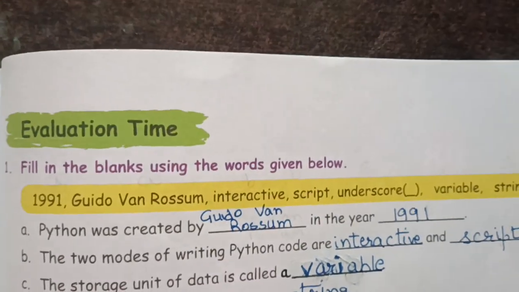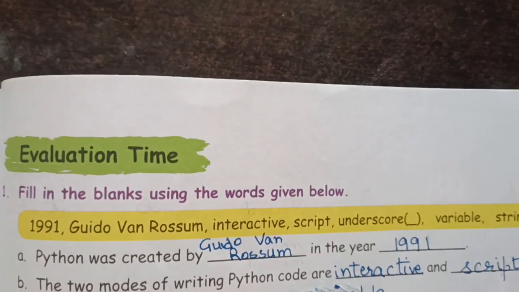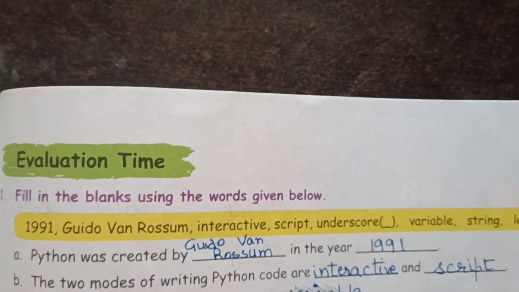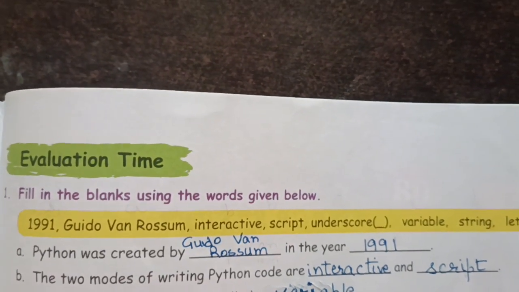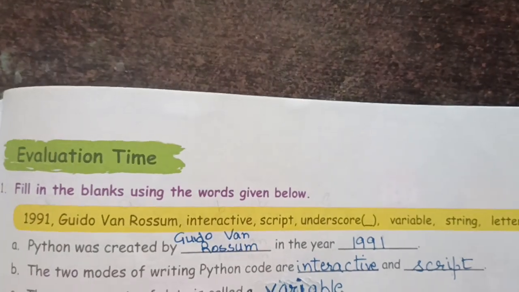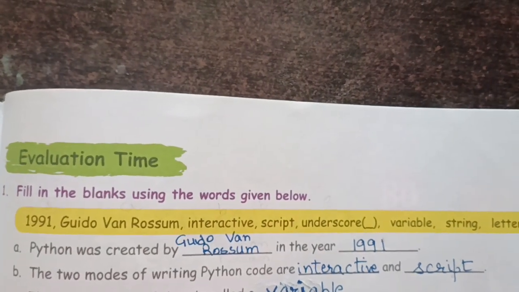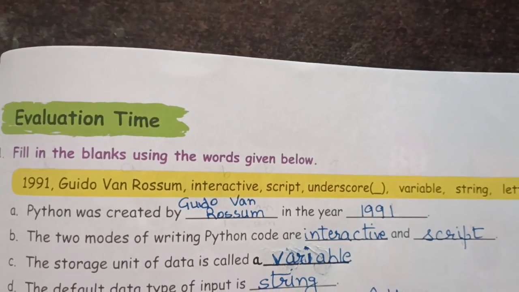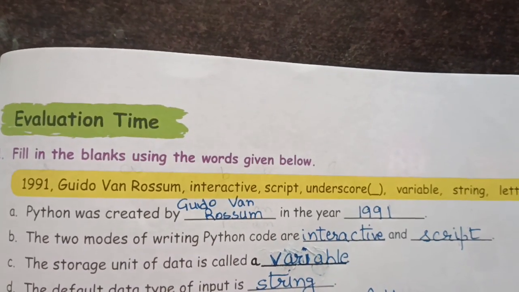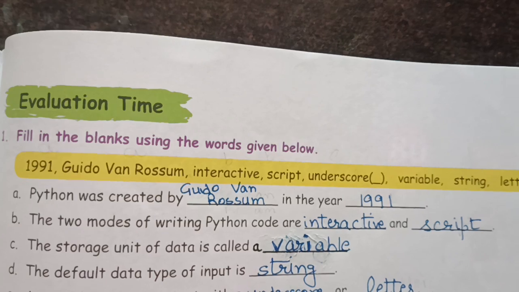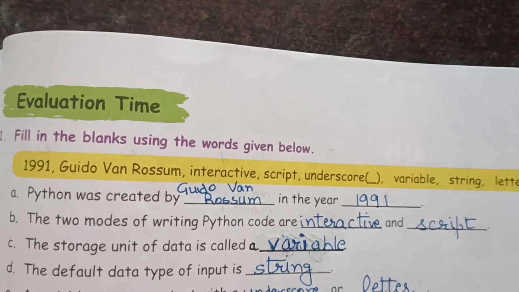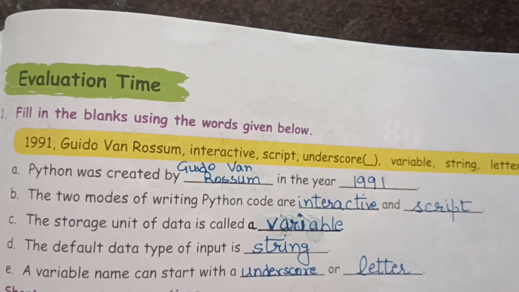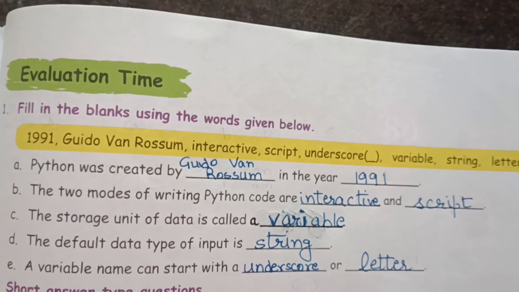Next is evaluation time. Fill in the blanks. Python was created by Guido van Rossum in the year 1991. Options are given above. You have to choose the correct option. The two modes of writing Python code are interactive and script. The storage unit of data is called a variable. The default data type of input is string. A variable name can start with an underscore or letter.